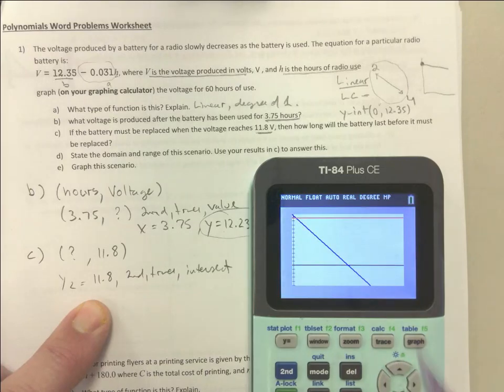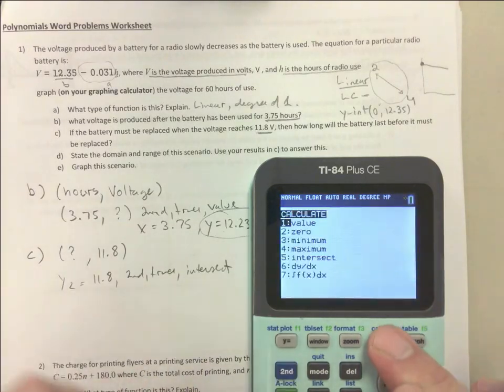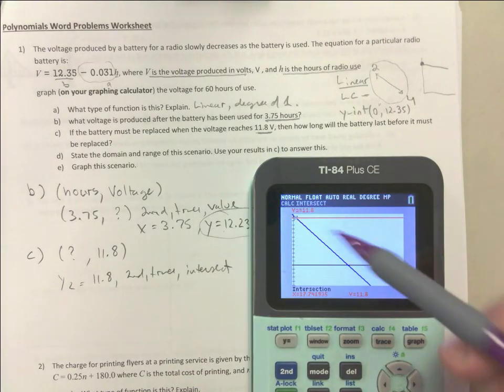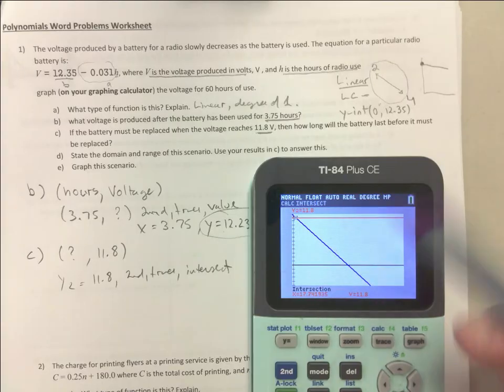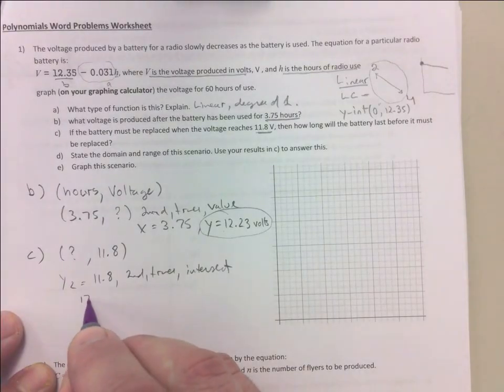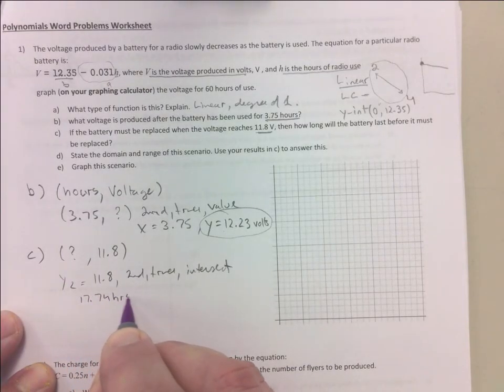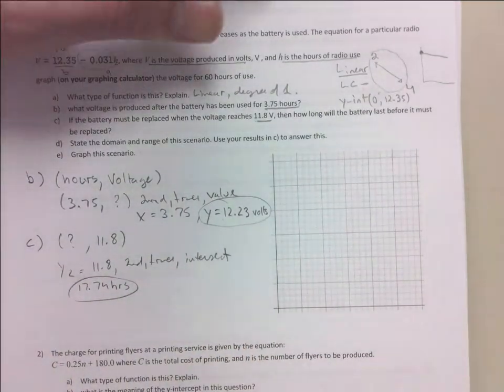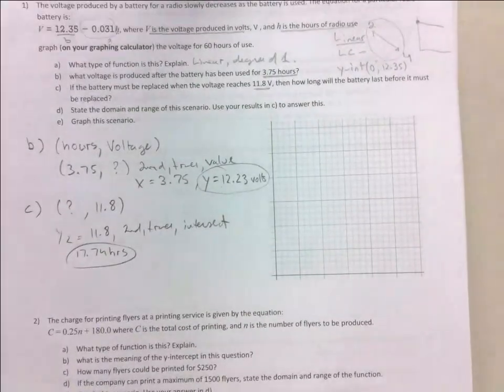We graph it. It's right at the top here. Second trace, intersect. Enter, enter, enter. And it happens after 17.74 hours. 17.74 hours is the answer. So quite some time until the battery no longer works.